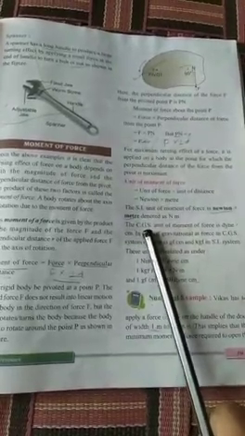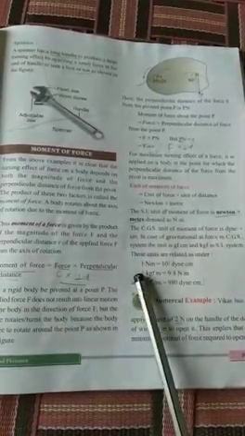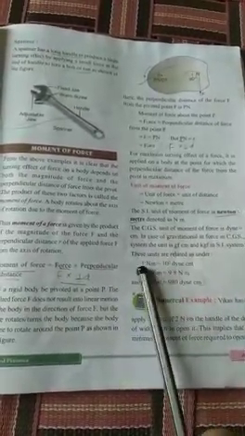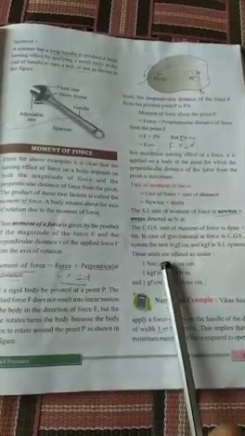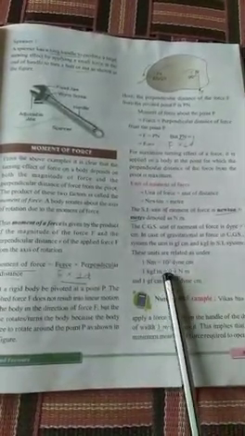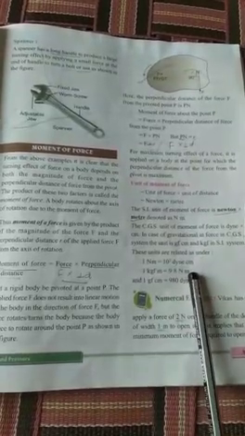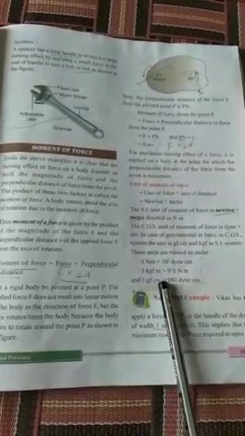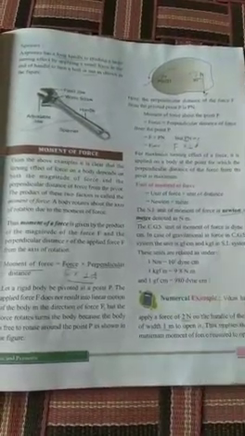So Newton meter. In CGS system, the unit is dyne centimeter, whereas other related units are mentioned as: 1 Newton meter is equal to 10 raised to power 7 dyne centimeter, 1 kg force meter is equal to 9.8 Newton meter, and 1 gram force centimeter is equal to 980 dyne centimeter.